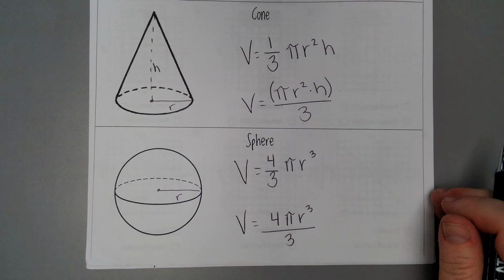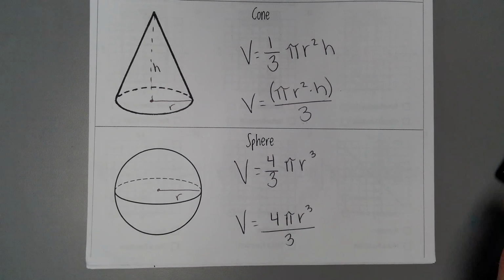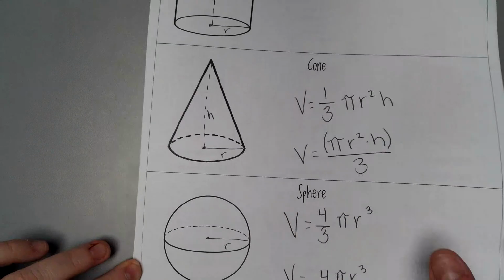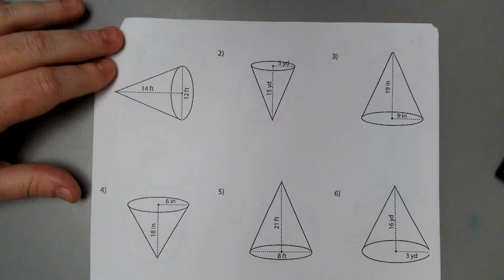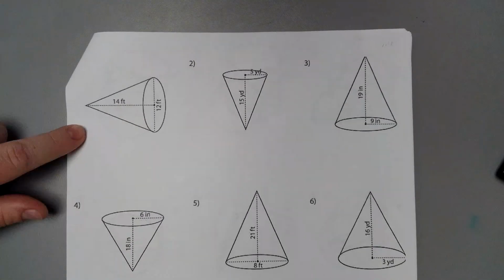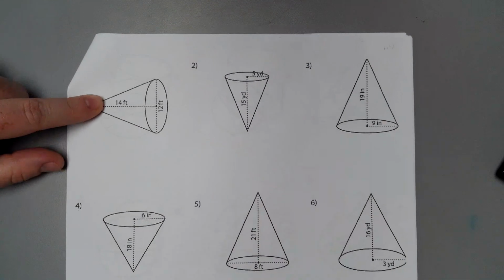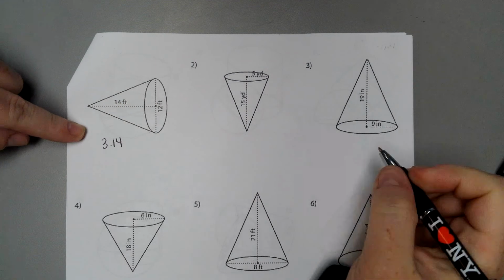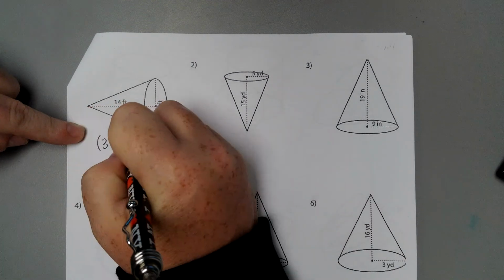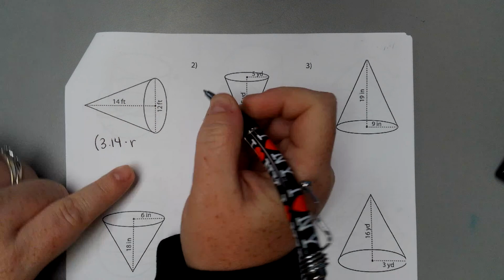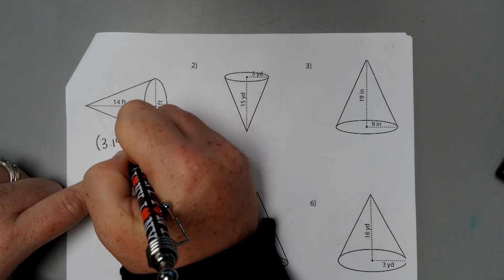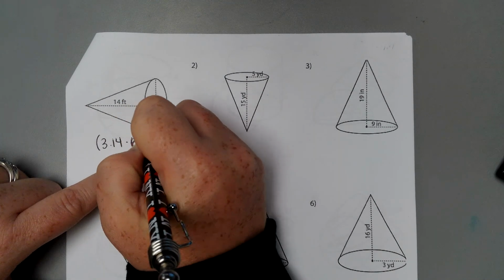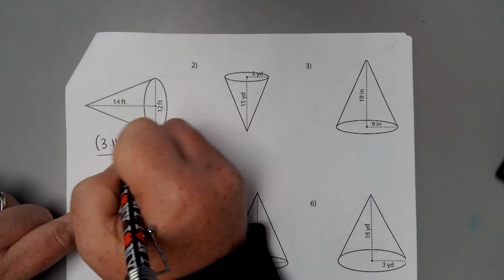For the next couple pages, I'm only going to do a couple of them. I will write out how I do 2 or 3 on each page that I do, and I will be using 3.14 as pi. So for this page, these are all cones. I'm going to do 3.14, because that's pi, times radius squared. Our radius in this case is 6, times 14, and all of this will be divided by 3.